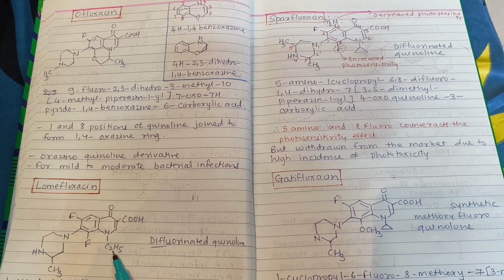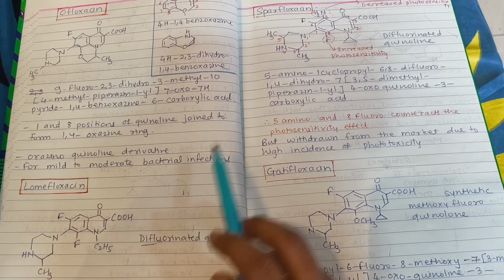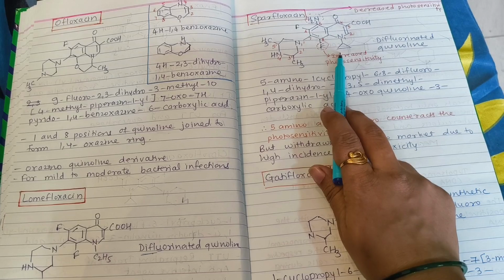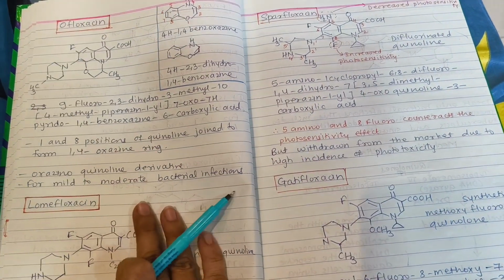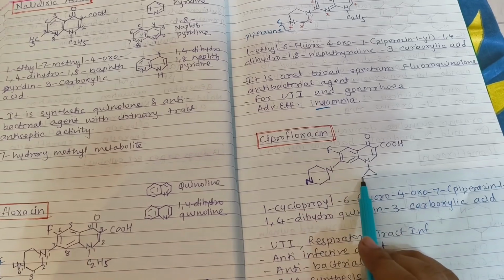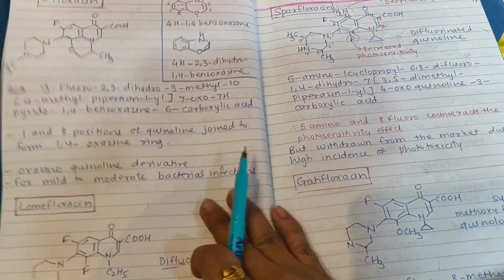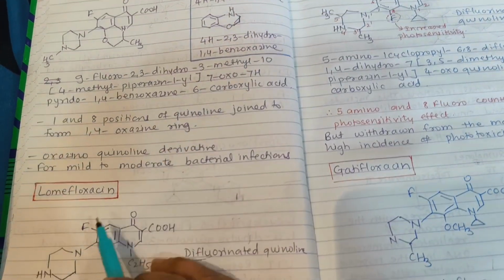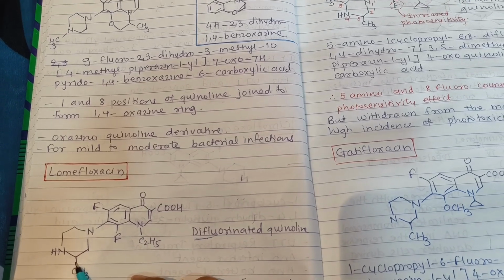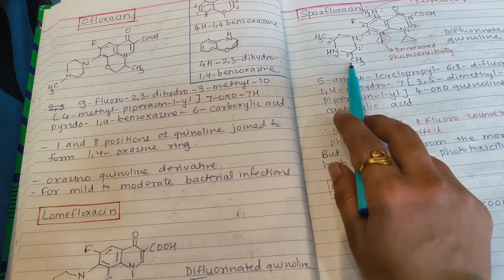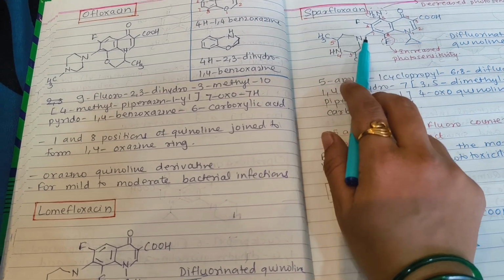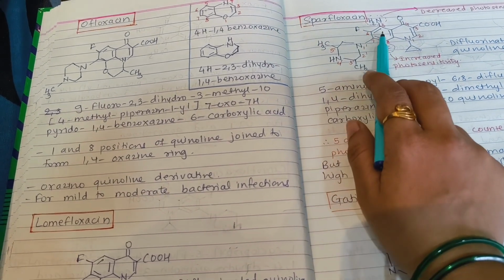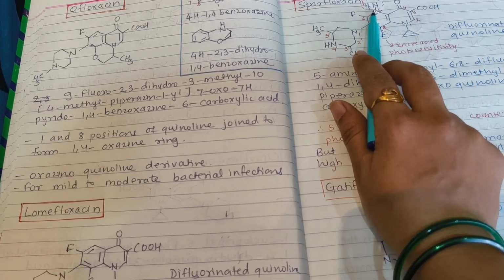First position ethyl was there, here first position cyclopropyl, just like ciprofloxacin. At 3rd position methyl was there, here also it is there, but here additionally at 5th position methyl has come. These 2 fluoro groups are there, and additionally one NH2 has come.